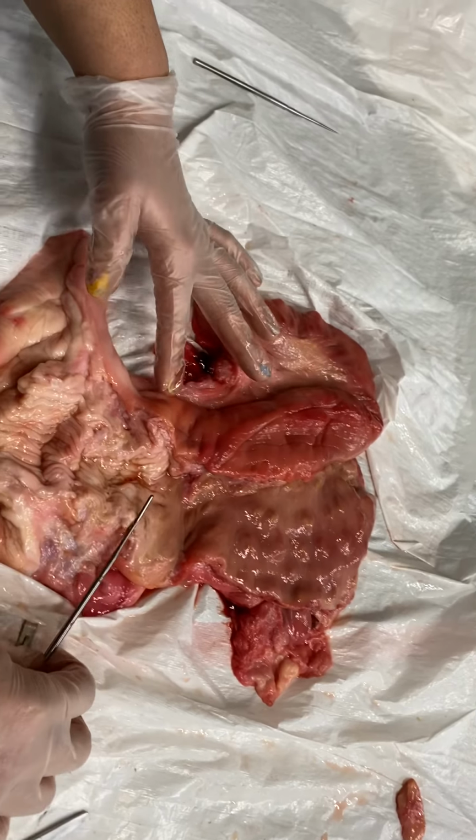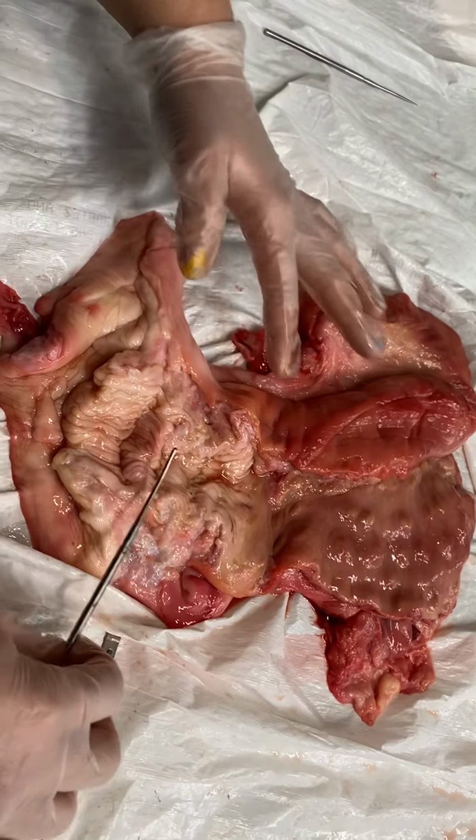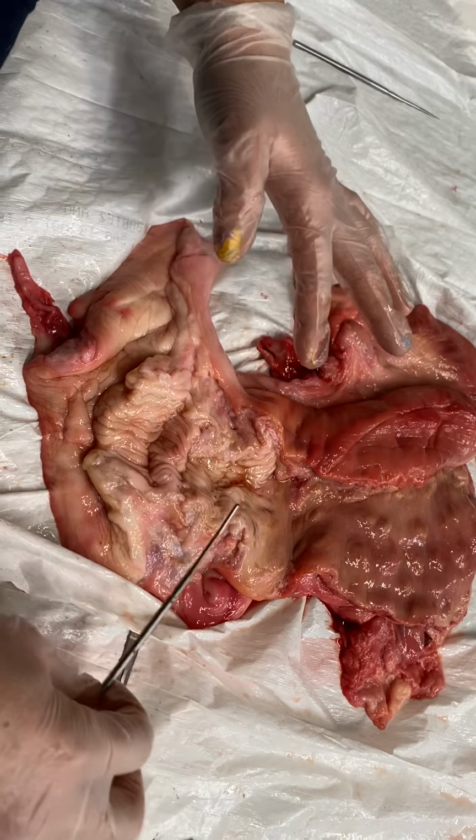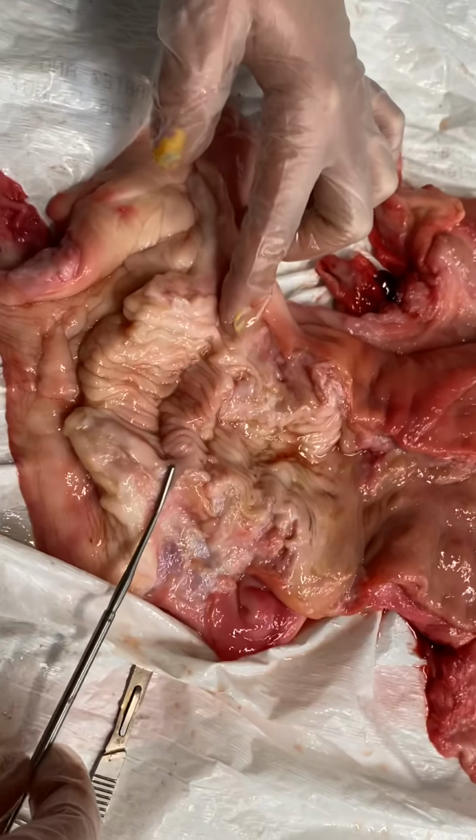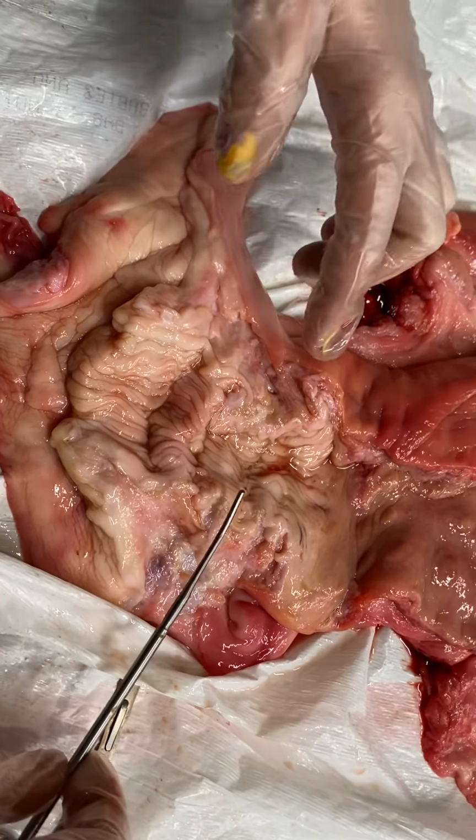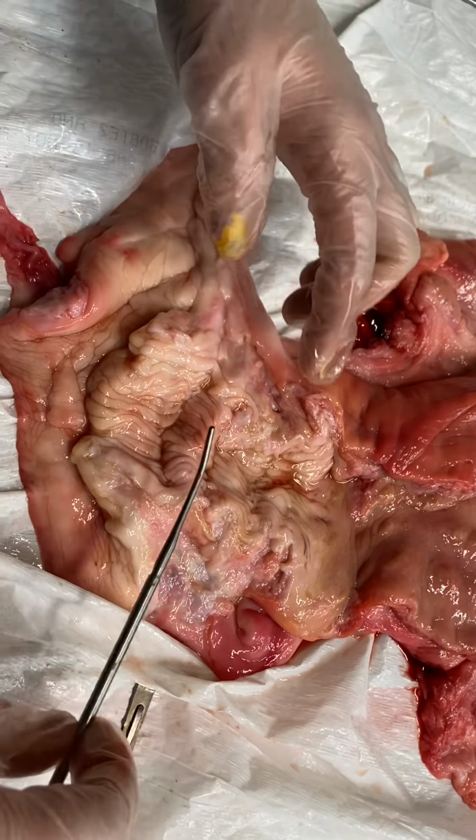And next we'll look into the cervix. There are four main types of cervix. There's the transverse fold, which is what we have in the bovine. There's spiral arrangement, longitudinal folds, and then single ring.